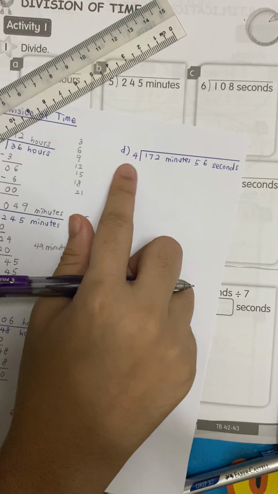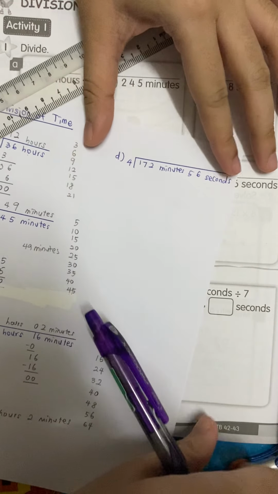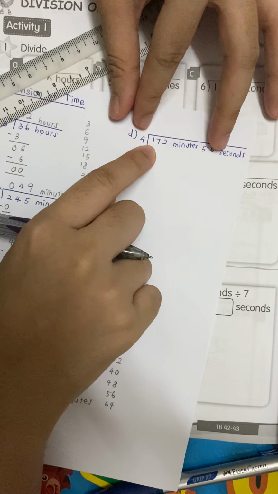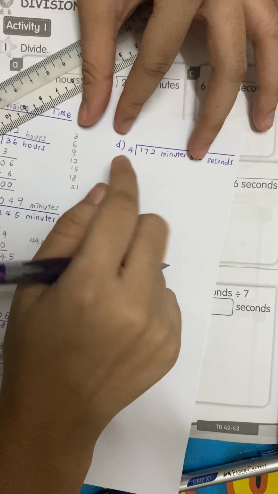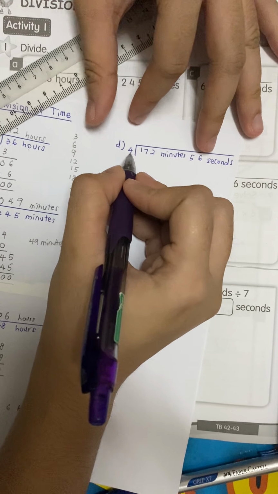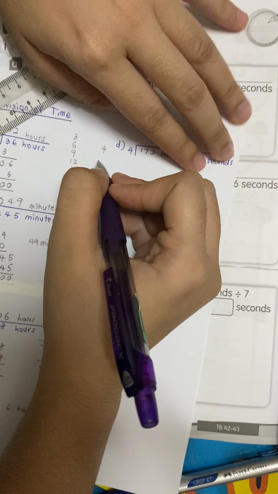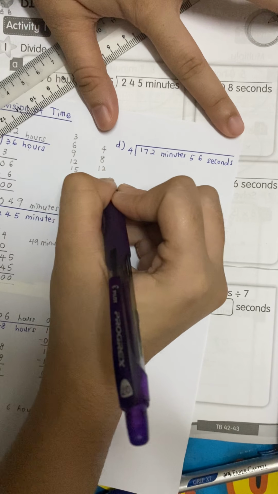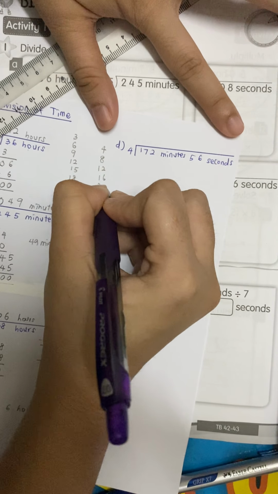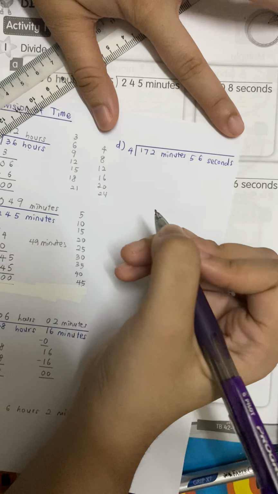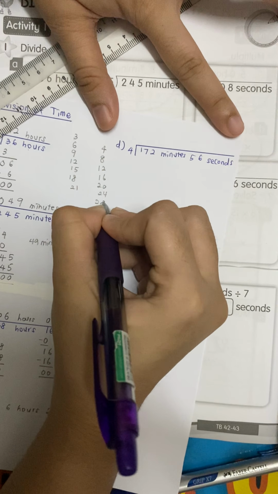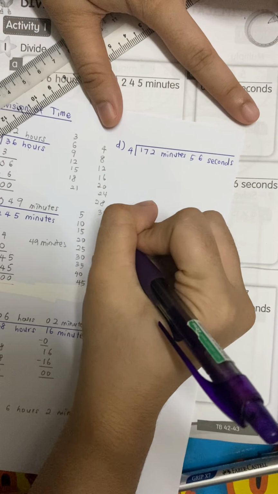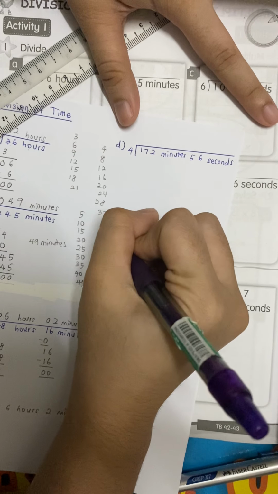Okay, let's look at the last question. It's the same as this one, but you see the number is quite huge here, 172. Now you just do multiplication of 4. 1 times 4, 4, 2 times 4, 8, 3 times 4, 12, and then 4 times 4, 16, 20, 24, 28, 32, 36, 40, and so on.